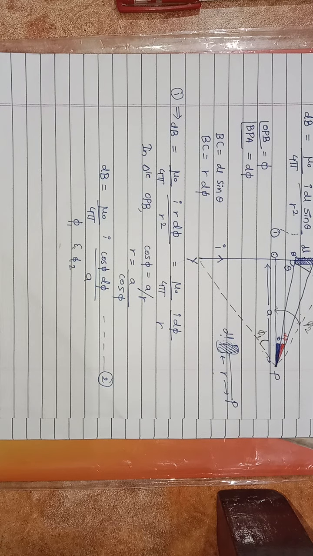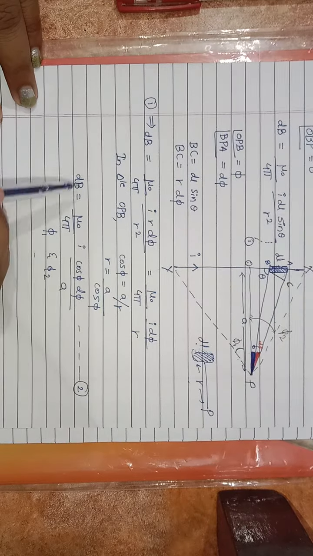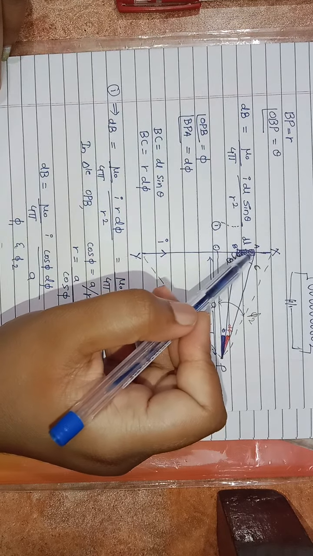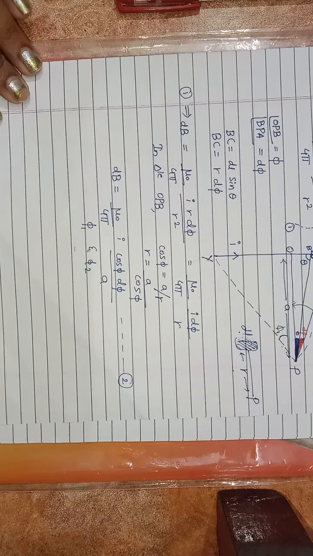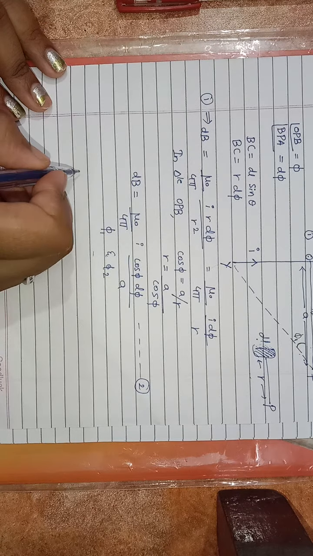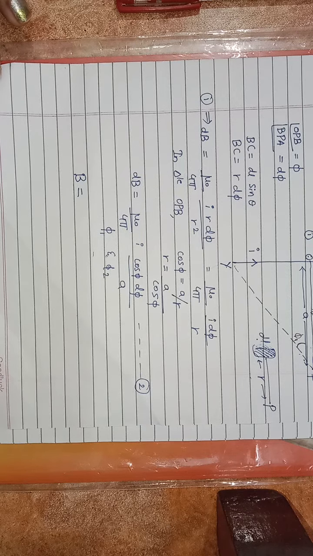So at that time, how can we write the magnetic field? dB is the magnetic field with respect to dl only. So we are considering the whole conductor now. Means what should our magnetic field be? That is B. Okay, so that is B. Magnetic field is B.